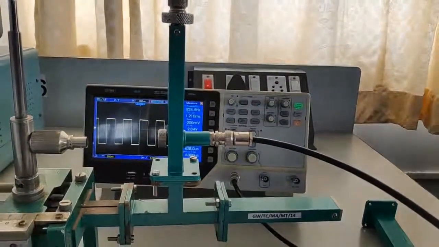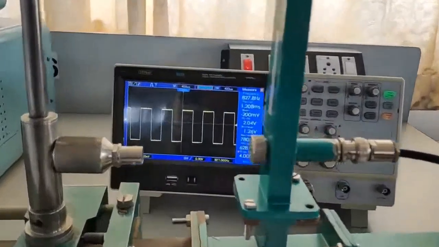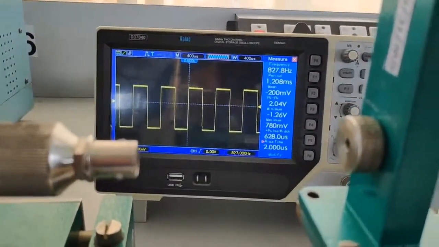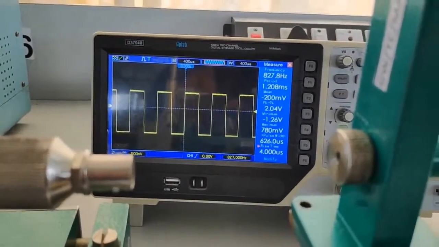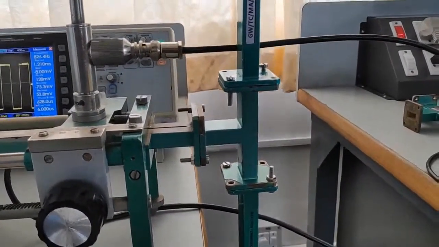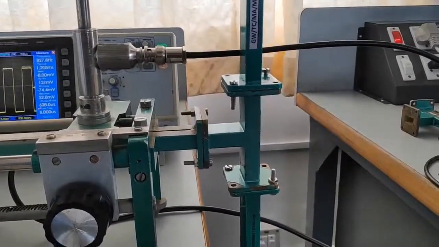Now connect the detector mount to port 3 and measure the voltage V3. The peak to peak voltage is 2.04, so that is voltage V3. Now I have connected port 3 to the input, and port 1 and port 2 are matched. Now I need to measure the VSWR.